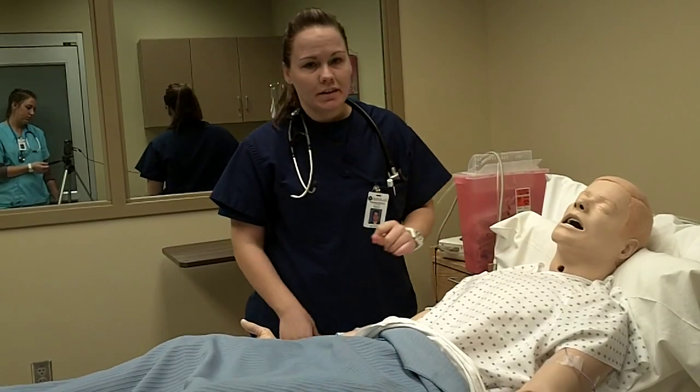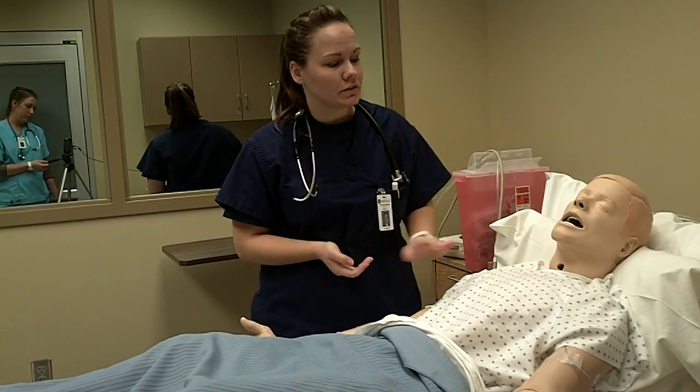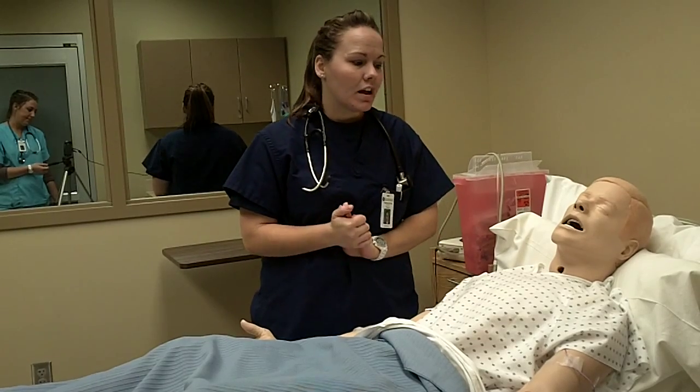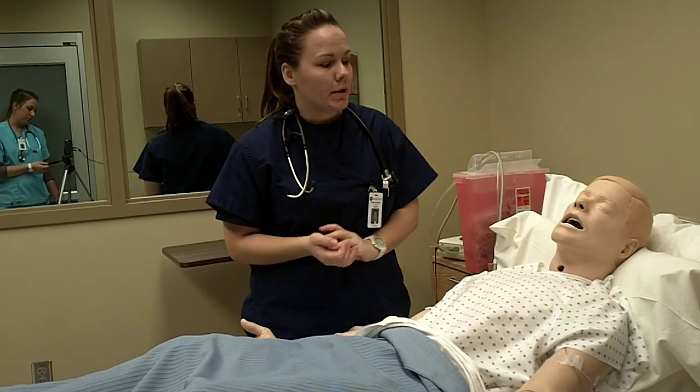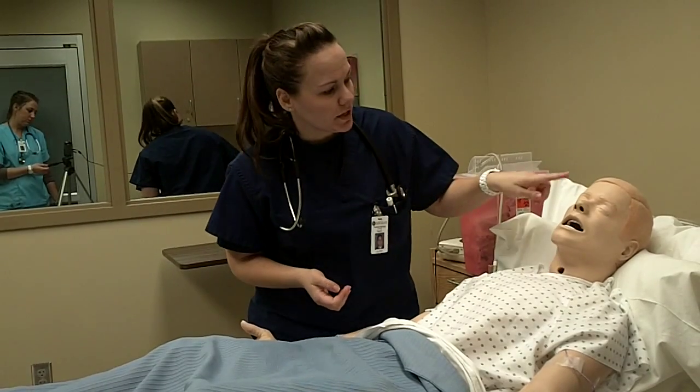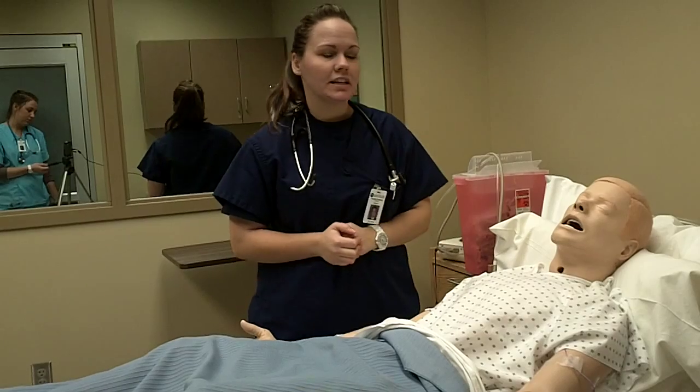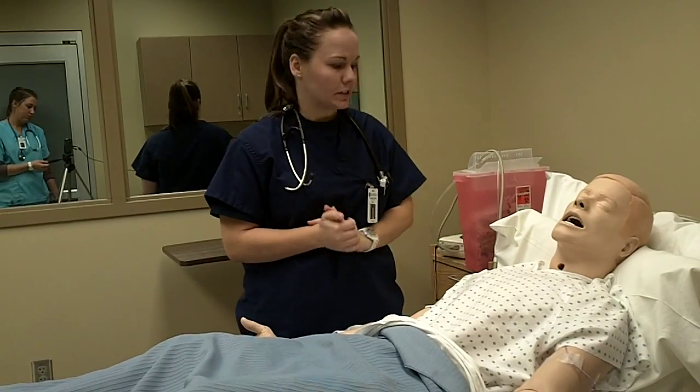I'm going to look at their teeth and make sure that they're intact. I'm going to also check the gums, make sure they're pink. Check their lips as well, if they're dry or cracked at all. I want to take a look at their mucous membranes, and make sure there's no drainage or any discoloration on those as well.